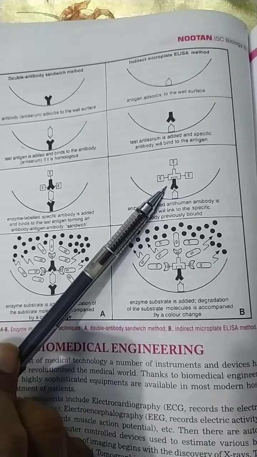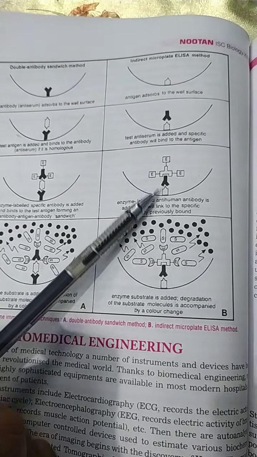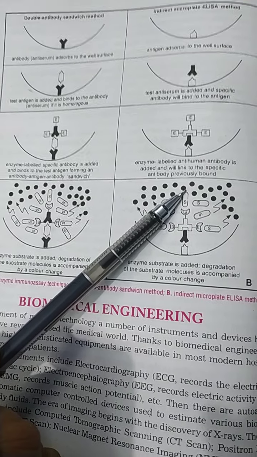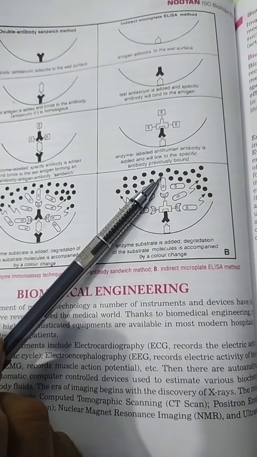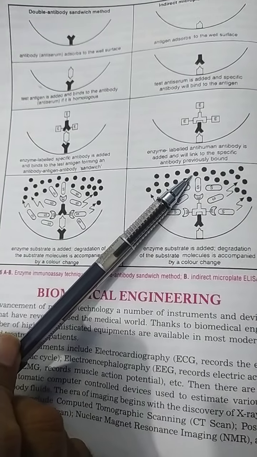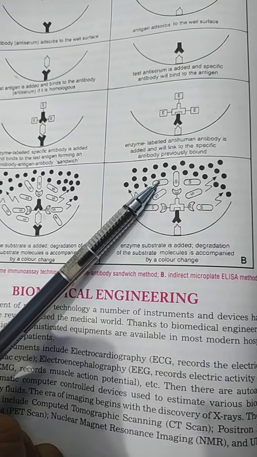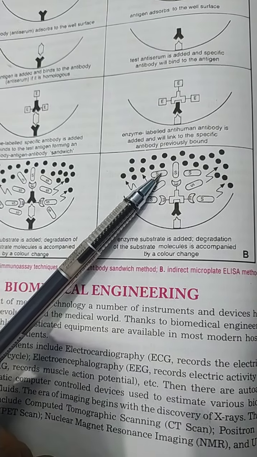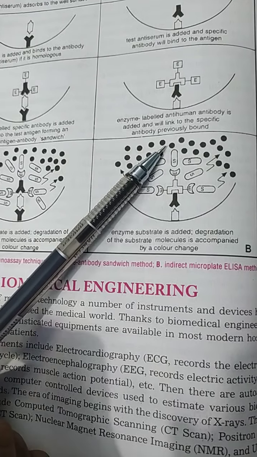Finally, the enzyme substrate is added, and the rate of its degradation, the substrate used up, is associated with the color change proportional to the concentration of the antibody present in the test sample.